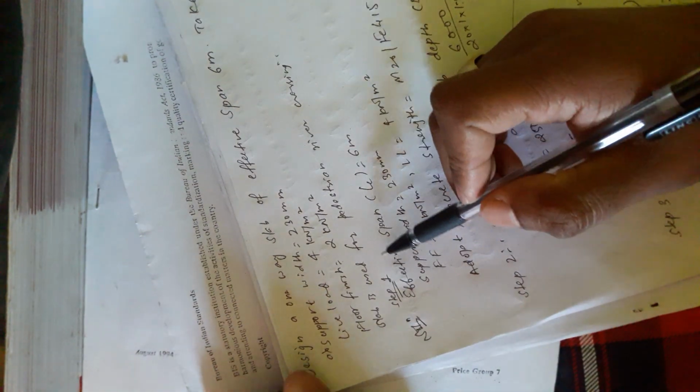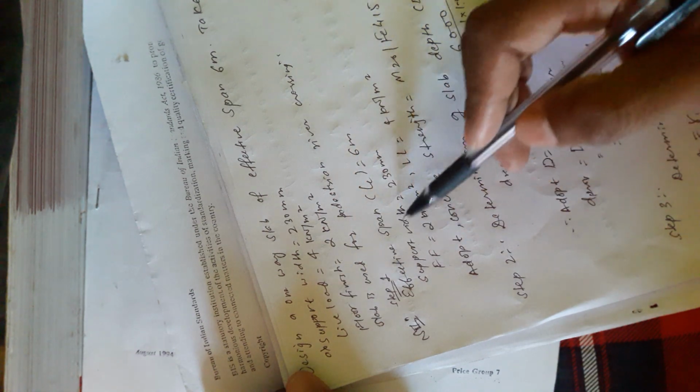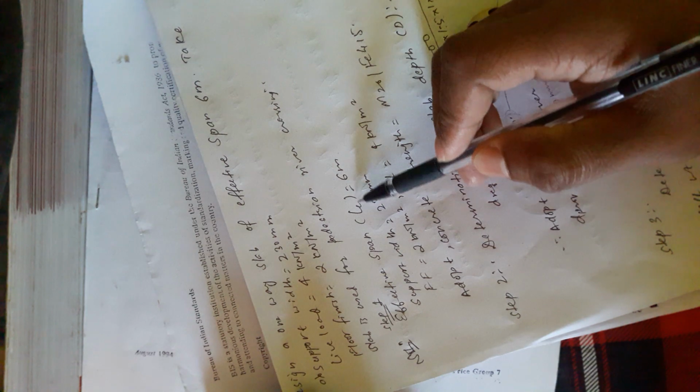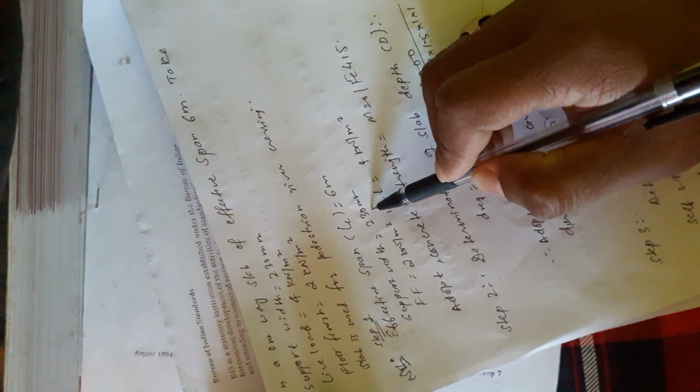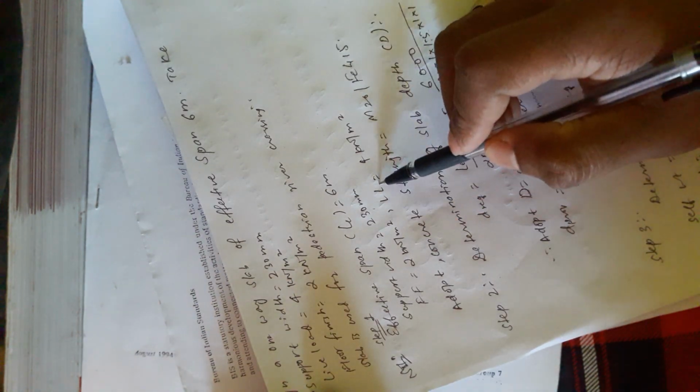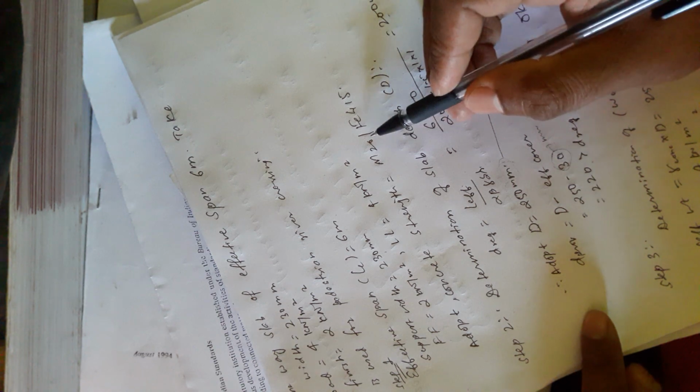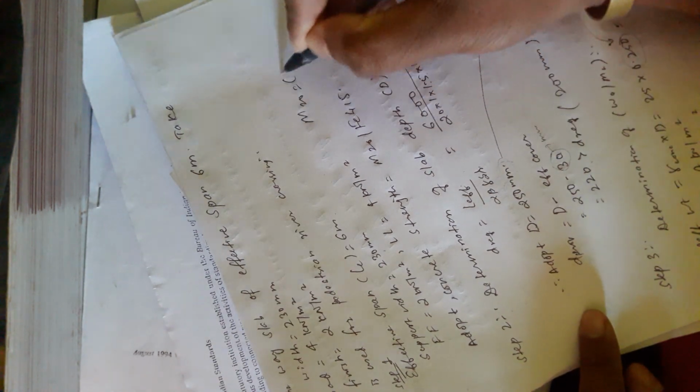So step 1 is you need to mention all these things so that it will be easier for you to solve this numerical. So effective span L_c is equal to 6 meter, support width 230 mm, floor finish 2 kN per meter square, and live load 4 kN per meter square. So let us adopt concrete strength of M20, which is the ratio 1 : 1.5 : 3. 1 cement, 1.5 sand, and 3 aggregate.